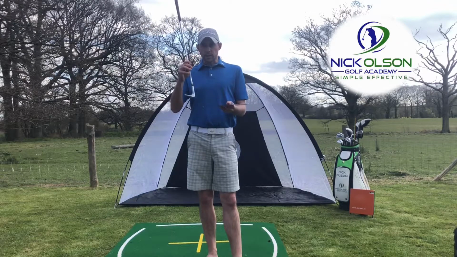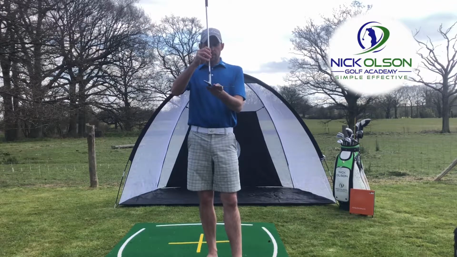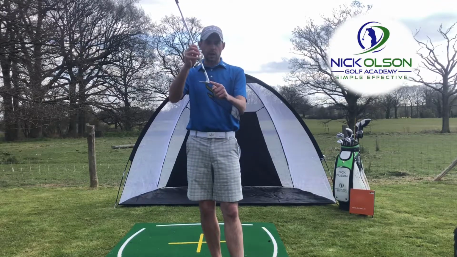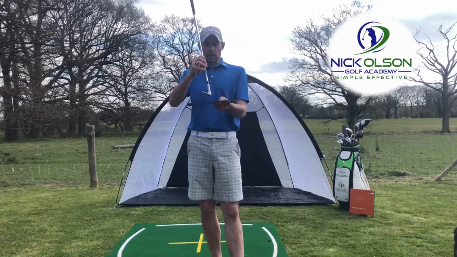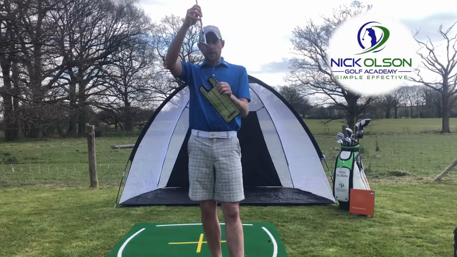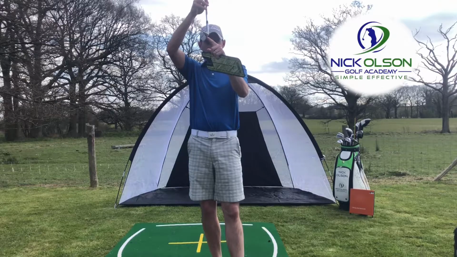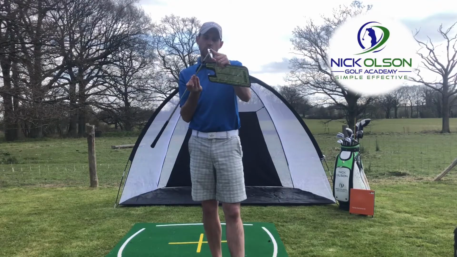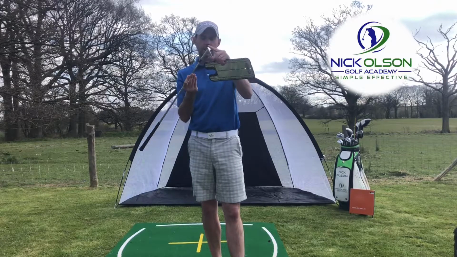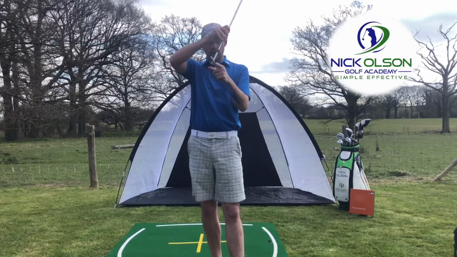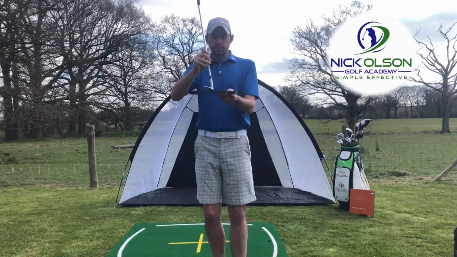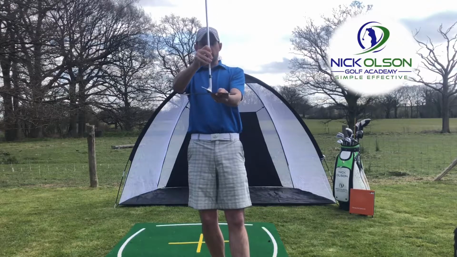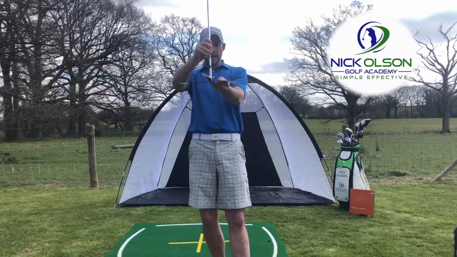So what we're talking about in terms of bounce angle is how far off the ground the leading edge, this bottom edge of the club face, is. That's caused by the trail edge of the sole of the golf club, which is usually a little bit higher than the lead edge. This is to stop the lead edge getting dug straight into the ground, or sand, as the case may be. So when we put the shaft at a right angle, that bounce angle is the angle.